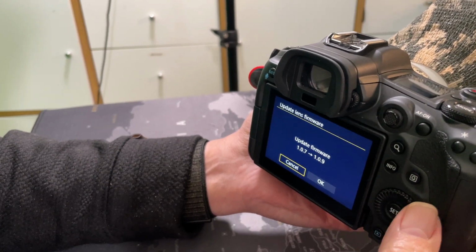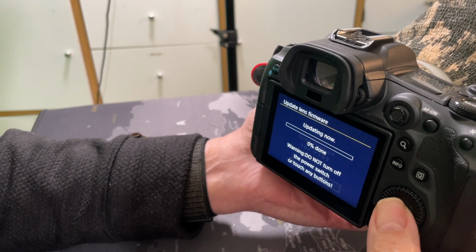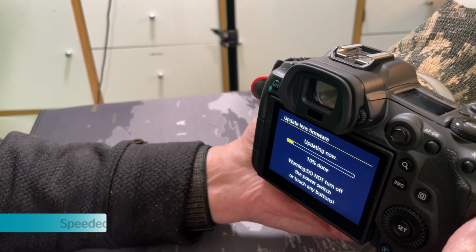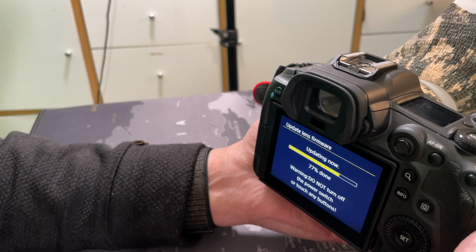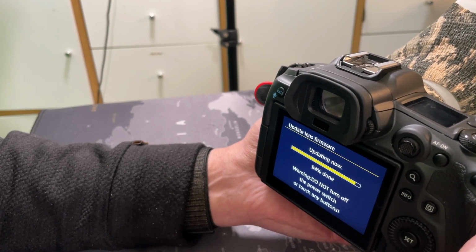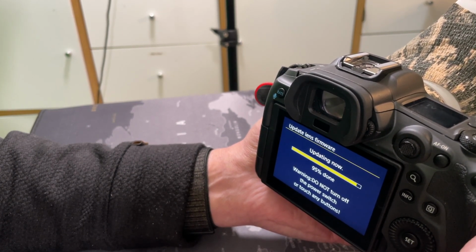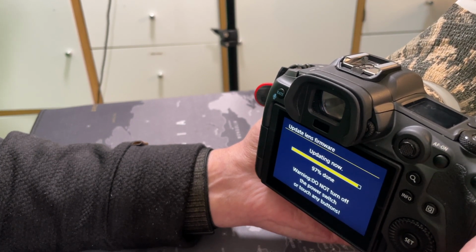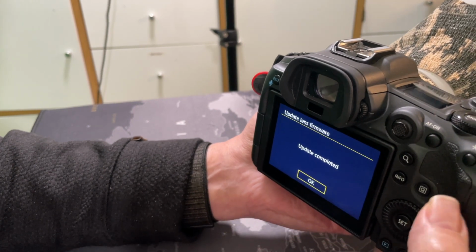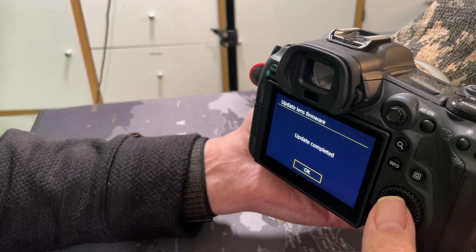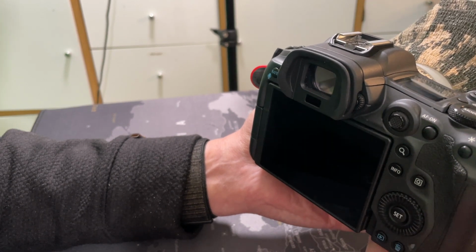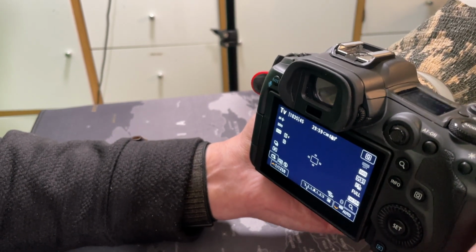So let's click on that, come along to OK, and click OK. And here we are closing down on the update file now. So 96, 97, 98, and it jumps to 100. So that's the update complete. Okay on that.